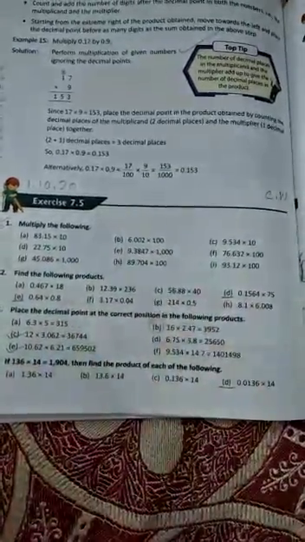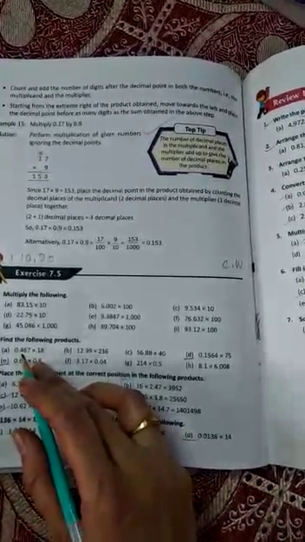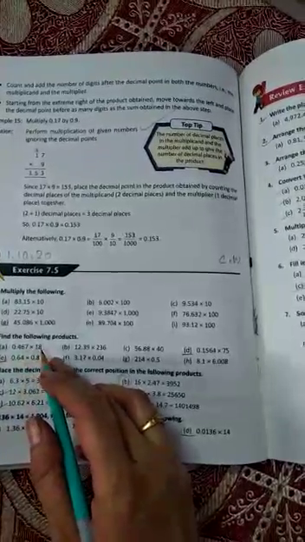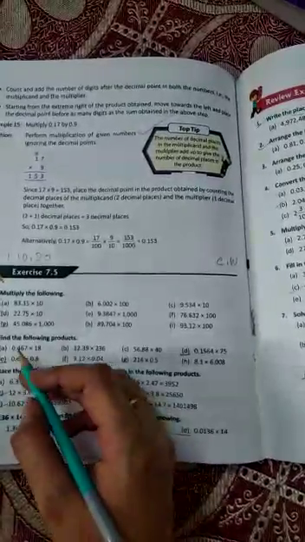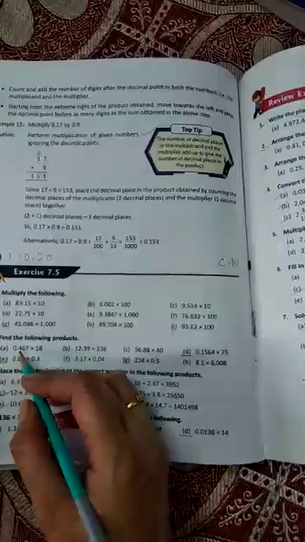Okay, when we have a product where a decimal is multiplied to any number, unless it is 0, 10 or 100, what are we going to do? We are going to forget about the decimal. Just multiply 467 and 18. And then when you get the product, you will put the decimal before 3 digits. How many decimal parts are there? 3 decimal parts are there. So you will count from the right hand side 1, 2, 3 and put the decimal.